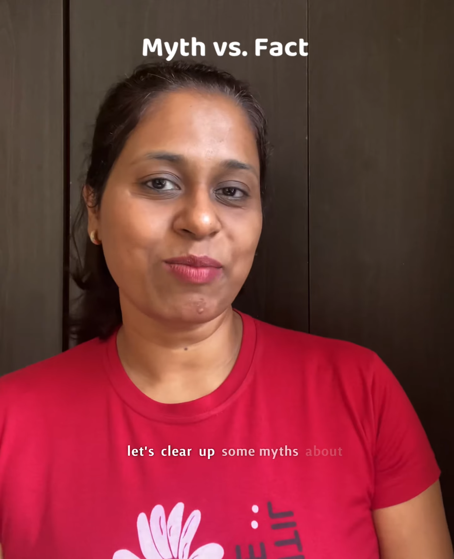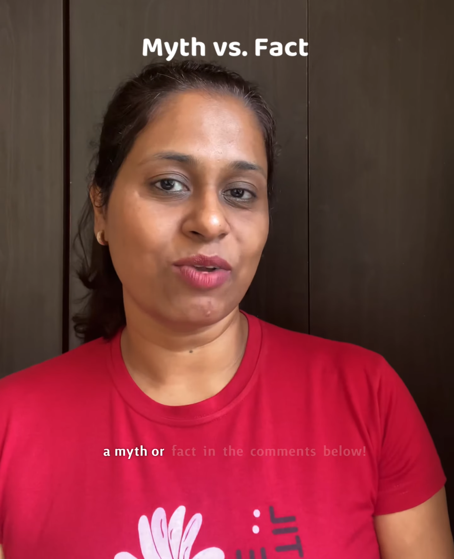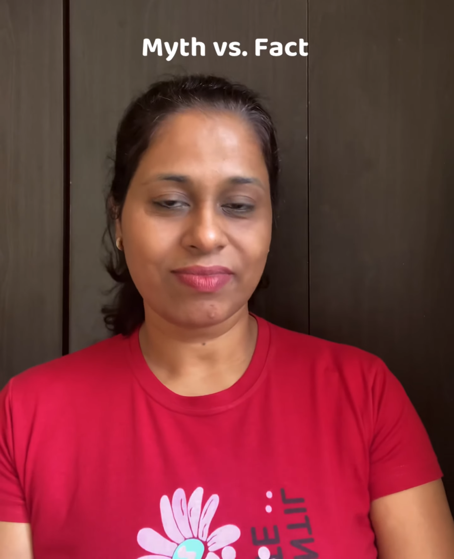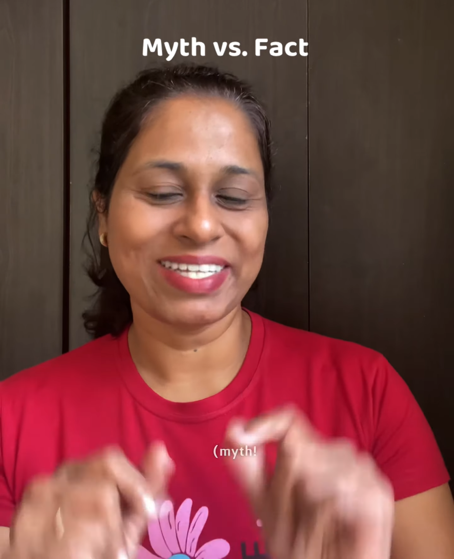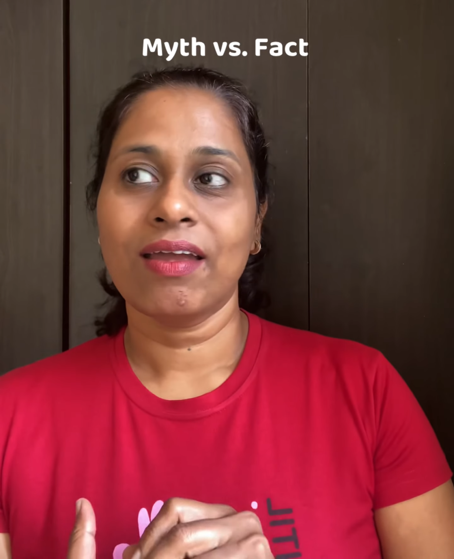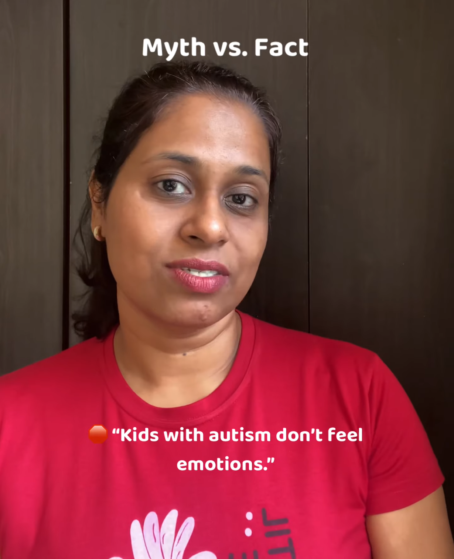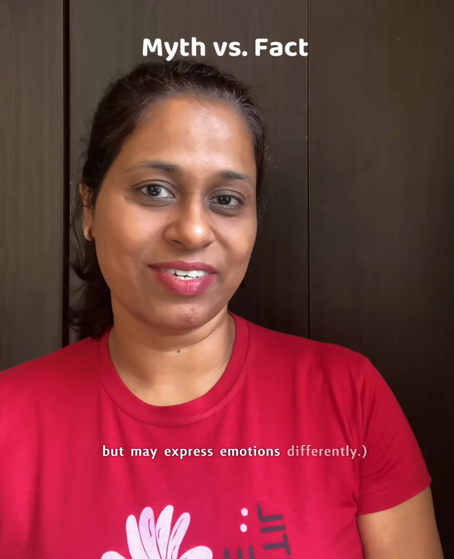Now let's clear up some myths about neurodiversity. I'll say a statement and you tell me if it's a myth or fact in the comments below. All children with ADHD are hyperactive. Myth: some have inattentive type ADHD and daydream a lot. Kids with autism don't feel emotions. Myth: they feel deeply but may express emotions differently.